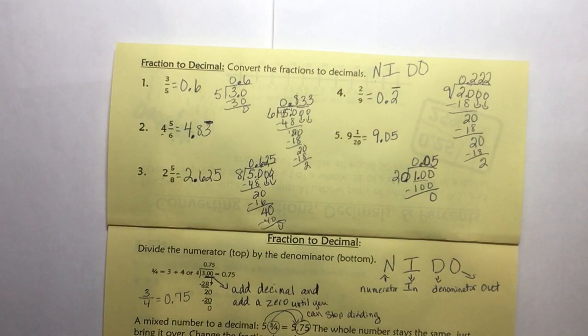Okay, so that's it, guys. That's how you change a fraction to a decimal. All you have to do is divide. Numerator in, denominator out. Good job, guys.